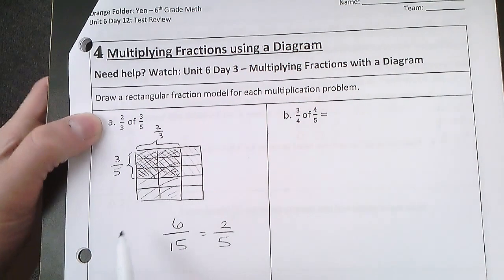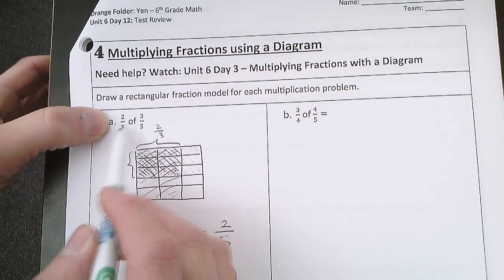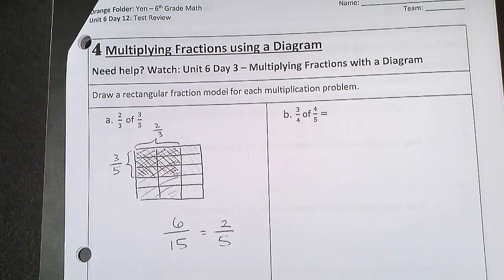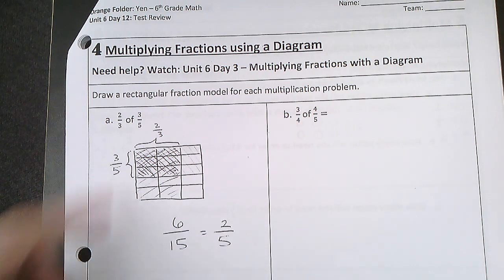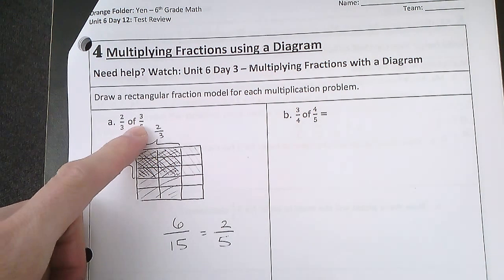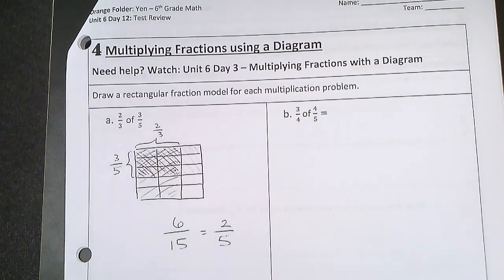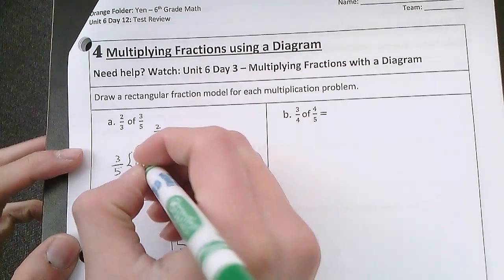Alright, let's look at what we have here. 2/3 of 3/5. Anytime that we're multiplying two fractions, I want you to think of it as we have a portion of something and then we're taking a smaller portion of that portion. Here's what I mean. So 2/3 of 3/5. So 3/5 is the part that we're starting with. So if I drew that out, it would look something like this, right?